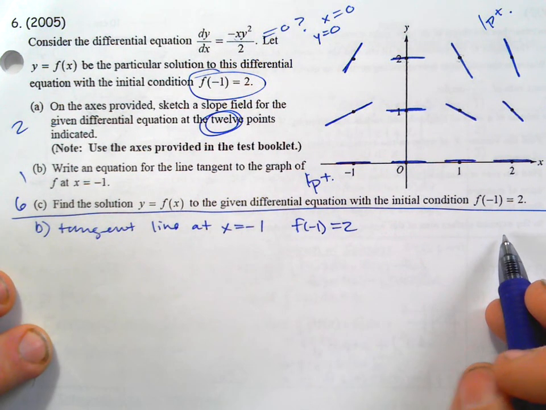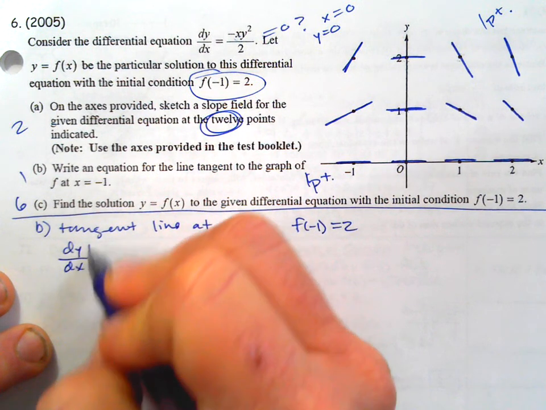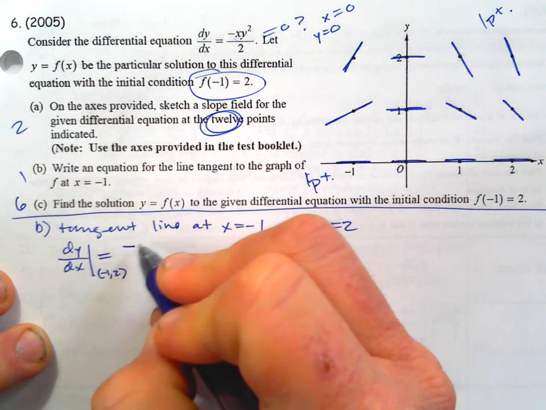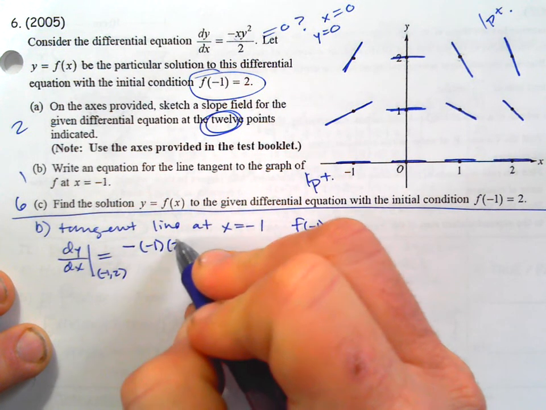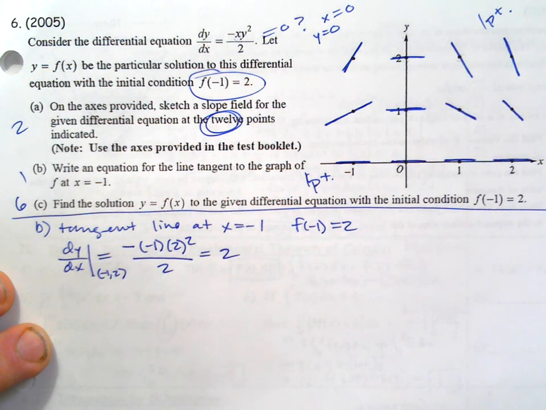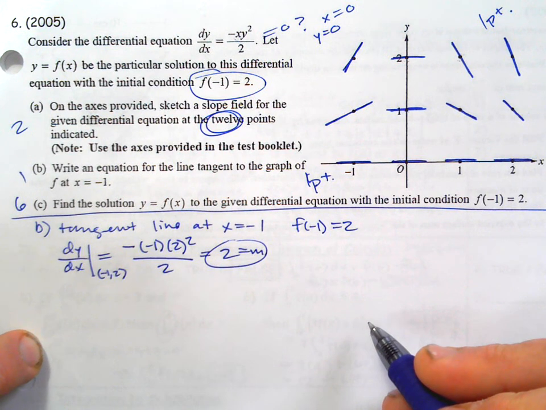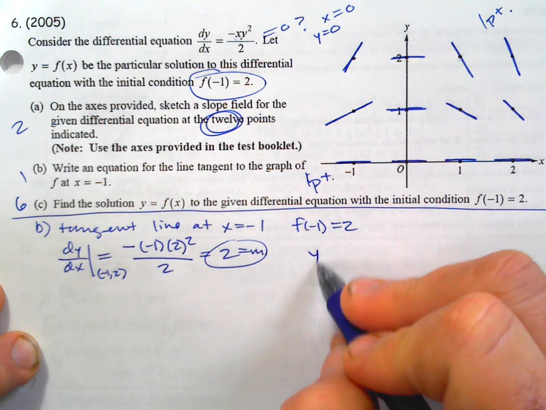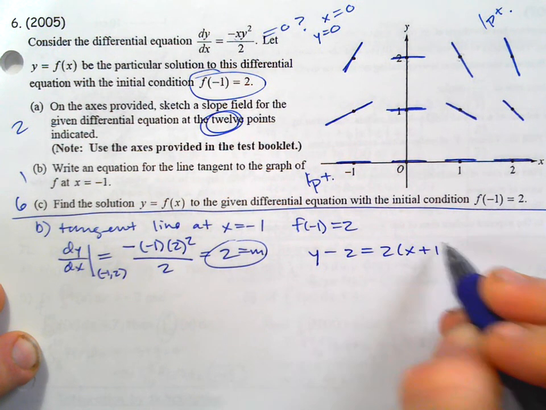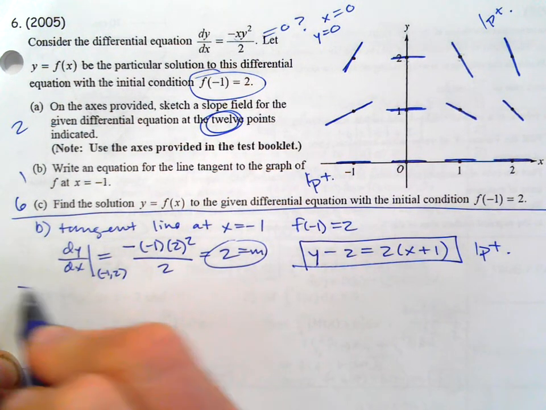So we have a point, we need a slope. So the slope is going to be dy dx at -1, 2. So -1 for the x, 2 for the y. That's going to be +2 is your slope. Sometimes that would be worth a point on its own. And then your final equation for your tangent line, y minus 2 equals 2 times x plus 1. And just leave it in point slope form.